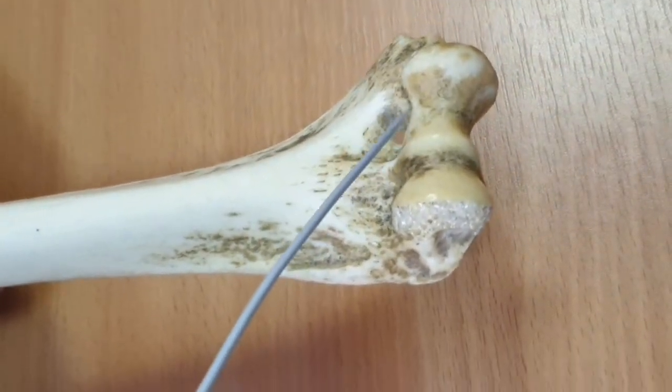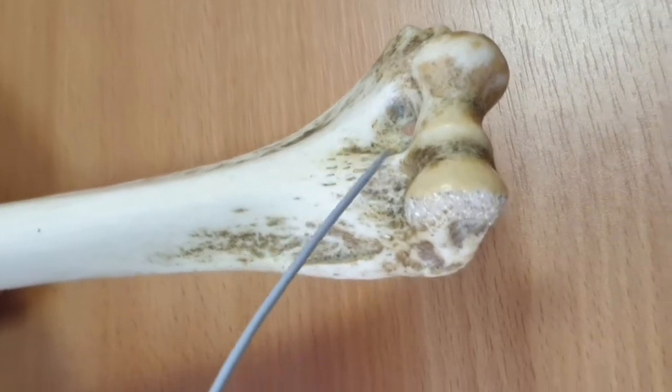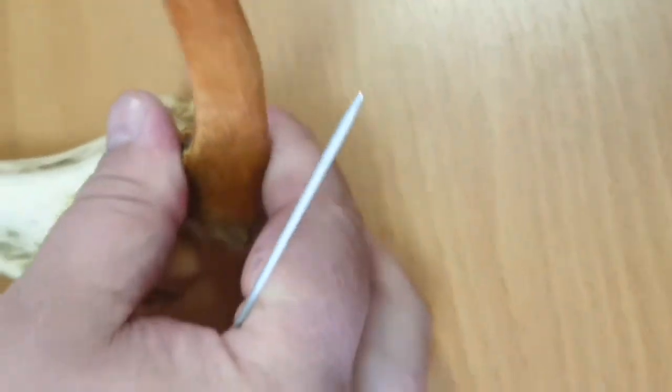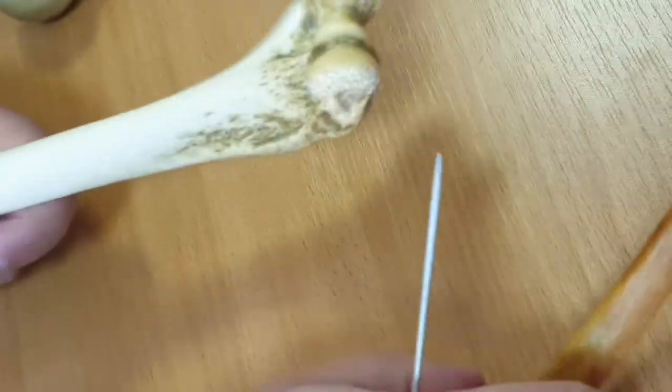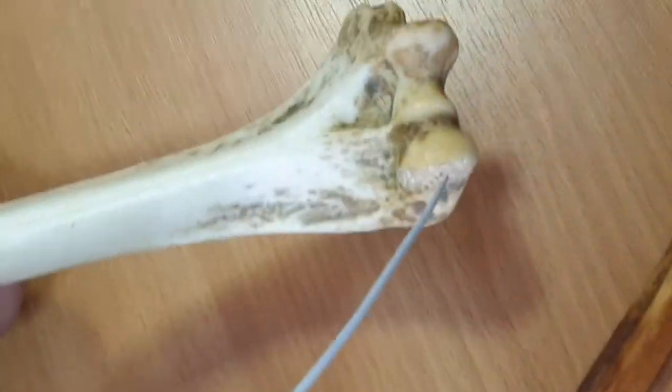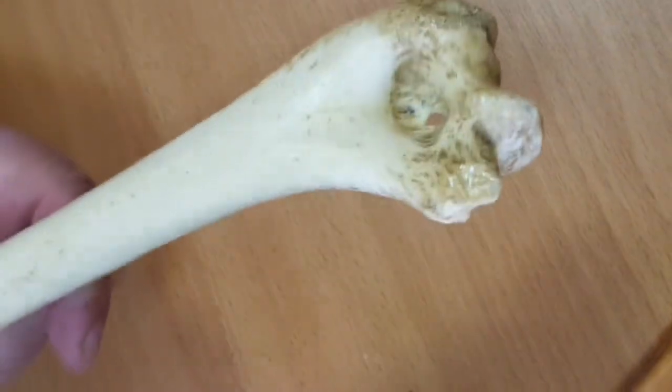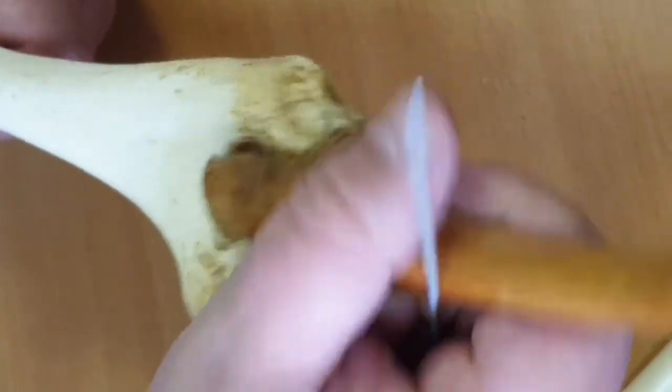Above the trochlea humeri, we have the fossa coronoidea, because the coronoid process of the ulna inserts into this fossa. That is the coronoid process. It goes in at the time of flexion in the elbow joint. And above the capitulum humeri, we have the fossa radialis, because the head of the radius inserts into this fossa. And on the posterior surface, we have the fossa olecrani, because the olecranon of the ulna inserts into this fossa.